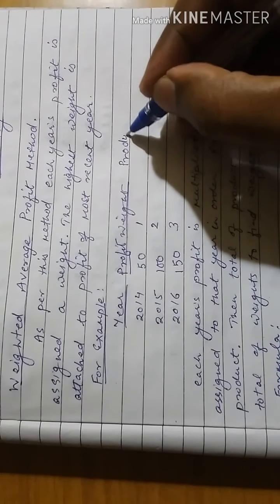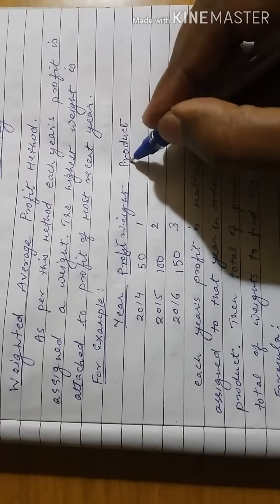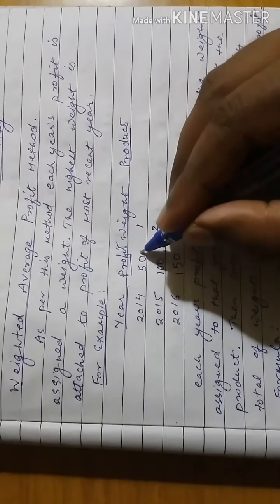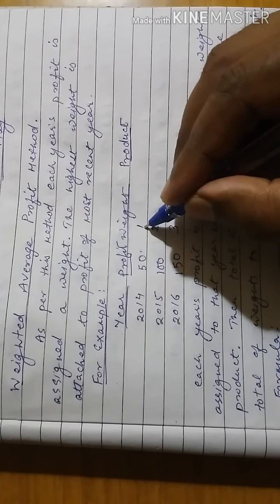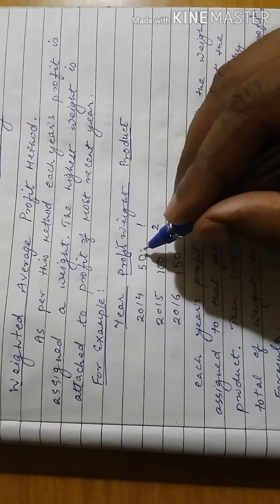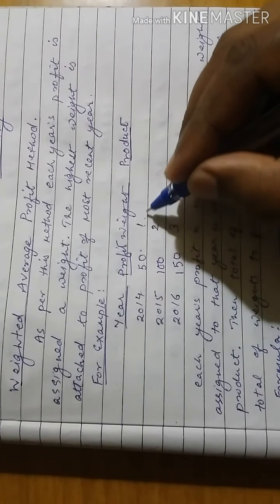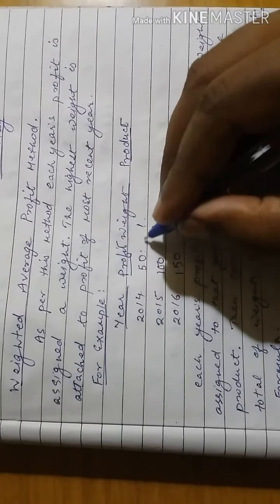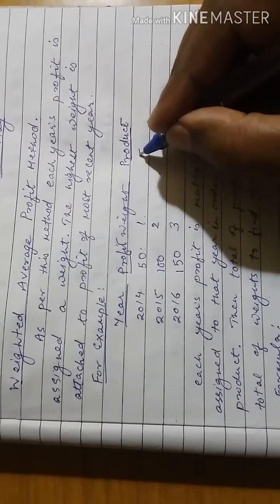How is the product calculated? We will multiply the profit with the weight associated with that particular year. So for 2014 the profit is 50, weight is 1, the product would be 50 into 1, that is 50.